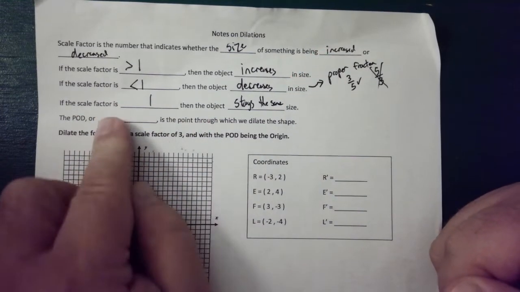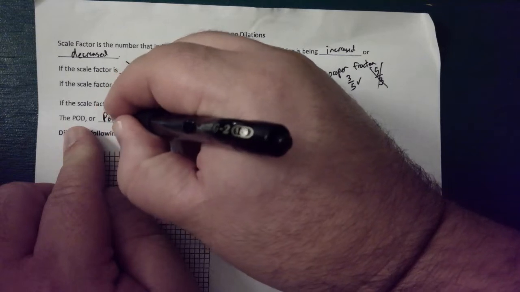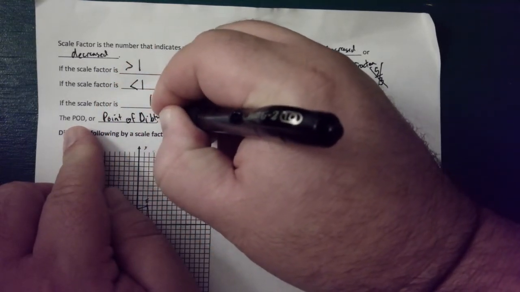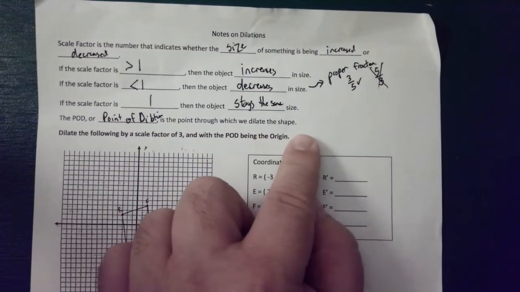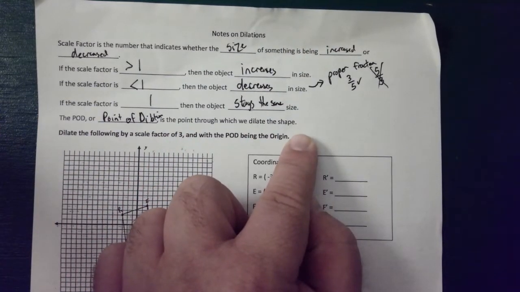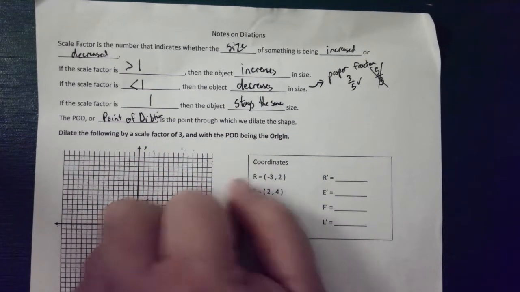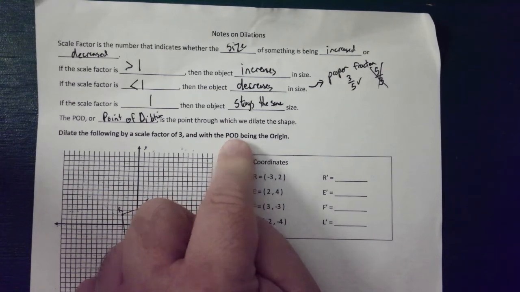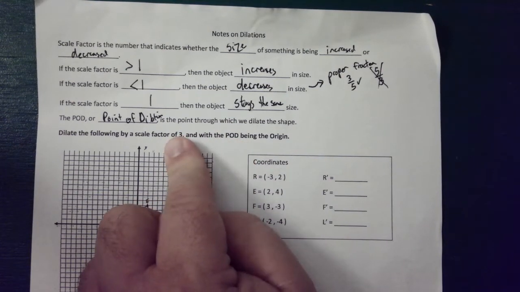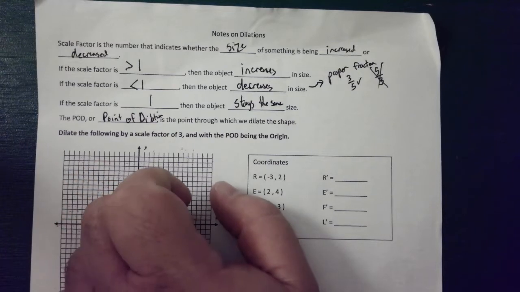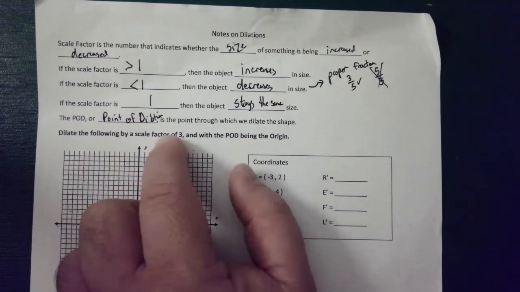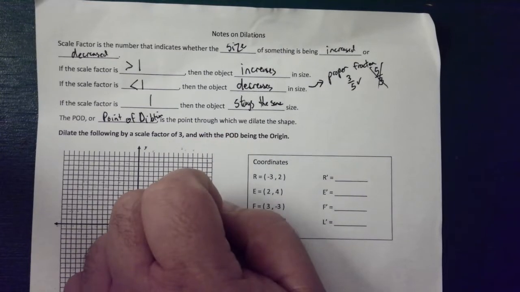The POD, or point of dilation, is the point through which we dilate the shape. Okay, so every one of our dilations will have 2 shapes, a scale factor and a POD. All right, you got to know where you're going through to dilate it, how big it's getting or how small it's getting, and what's the original shape so you can draw the new one. Okay, when you're done, you should have 2 shapes. You should know the scale factor and what your POD was.